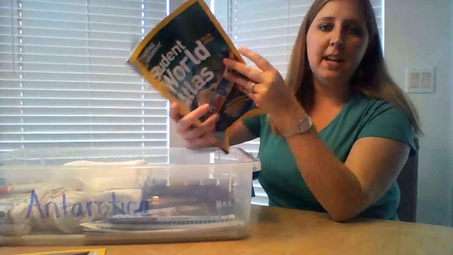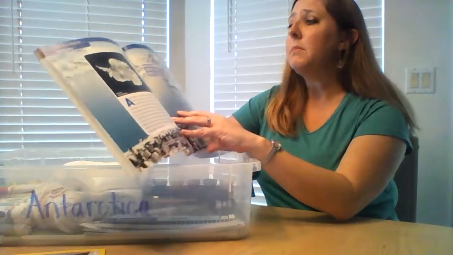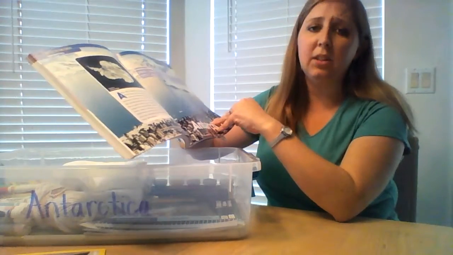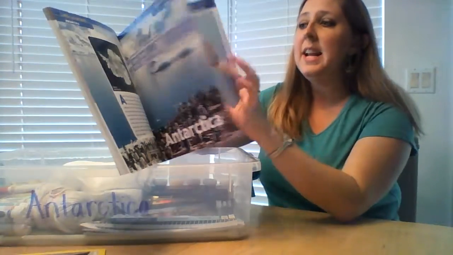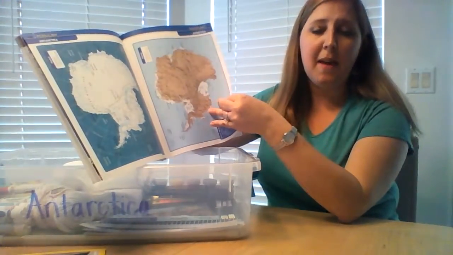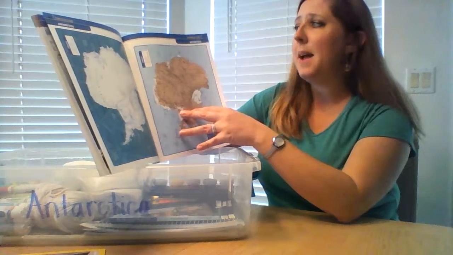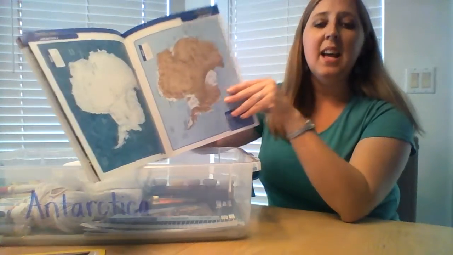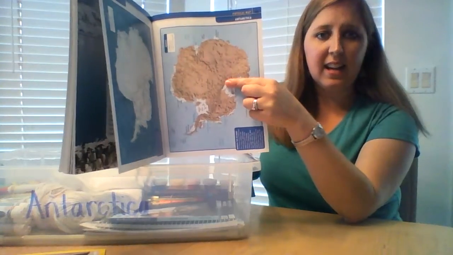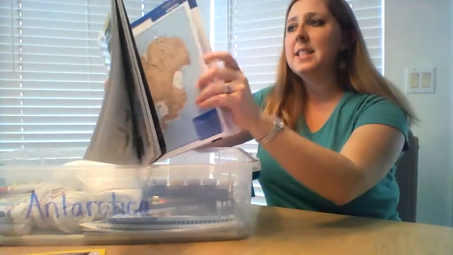Another book that I found that would be very helpful for students in geography for Antarctica is the Student World Atlas by National Geographic. And this provides physical and political information for the kids as well as real life pictures. It also provides different types of maps, like the physical map of the high points and low points, how much of Antarctica is ice and land.